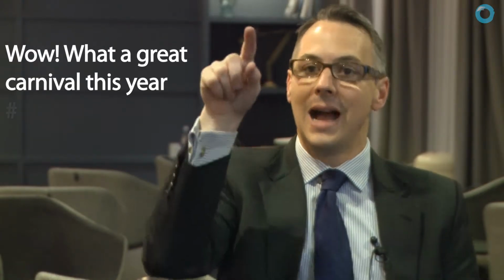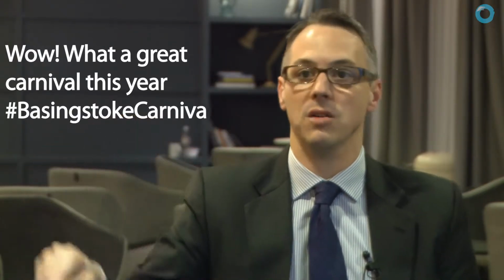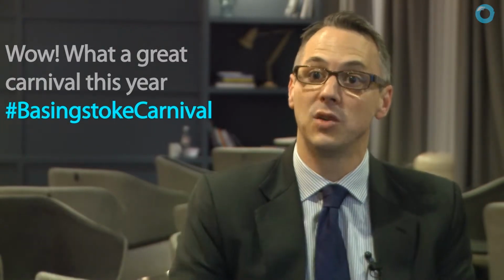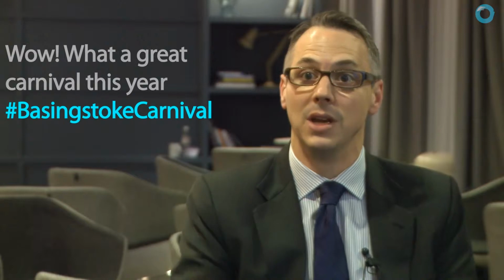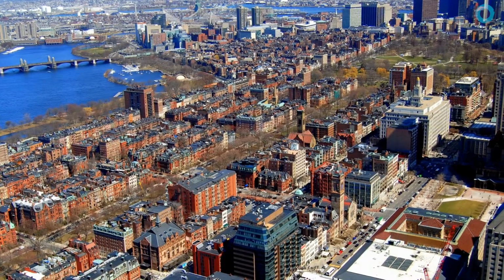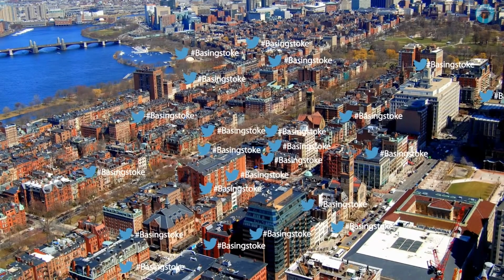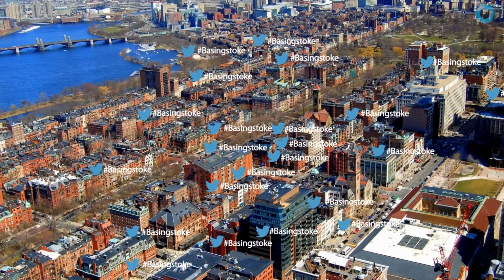One more final thing that you can do is you can look at who's using hashtags for your local town. A hashtag is something you can use on Twitter and Facebook, but it's more popular on Twitter, where, let's say, for example, I was based in Basingstoke, and I was saying, wow, what a great carnival this year, hashtag Basingstoke Carnival, for example. Well, a hashtag is just a way of flagging up a piece of content as being about a particular subject. You can go and search on Twitter for all the people who are hashtagging about Basingstoke or Basingstoke Carnival or anything regarding your area.